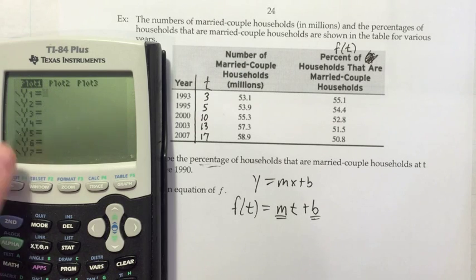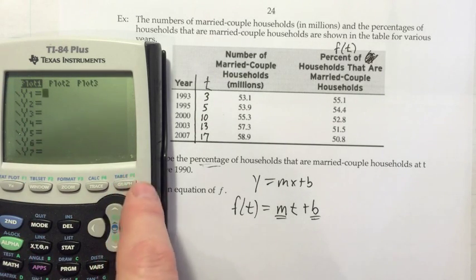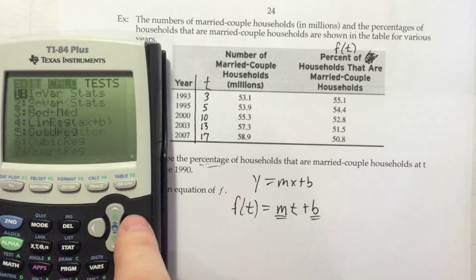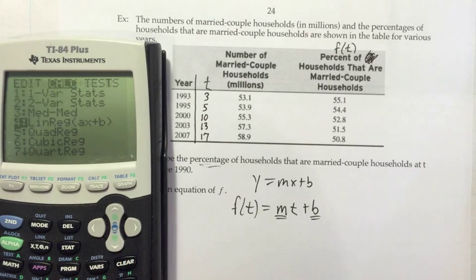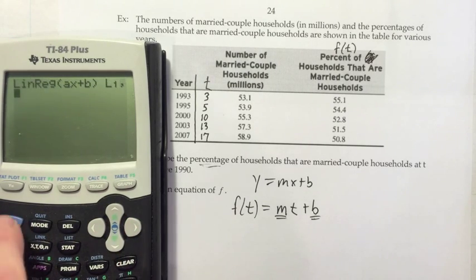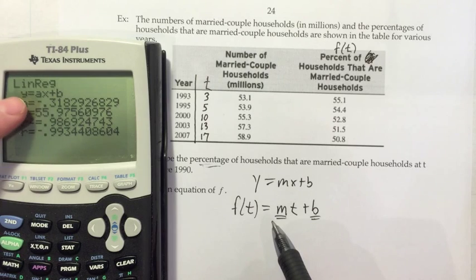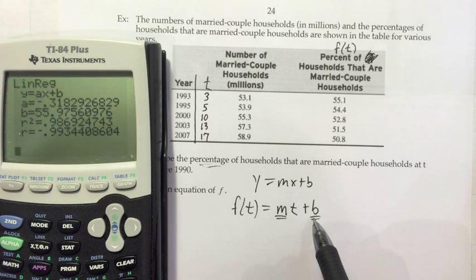I'll check my y equals to make sure the plot is on and there's no other equations there. So now let's take a look at the graph. And that's not perfectly linear, but it does look like it's roughly linear. So finding an equation of this format does seem to make sense to me. So I'm going to hit Stat, Calc, Linear Regression. Data is in L1, L2. Press Enter, and the calculator will tell me the values of the slope, which they list as an a, and of the b, which they list as b also.